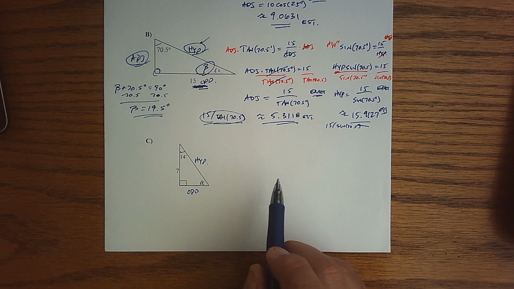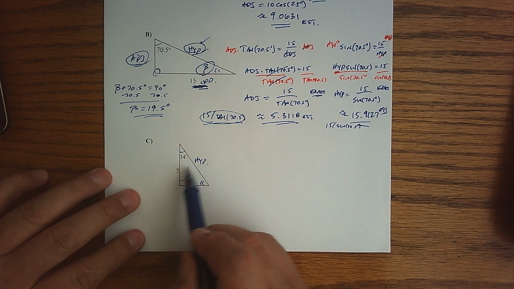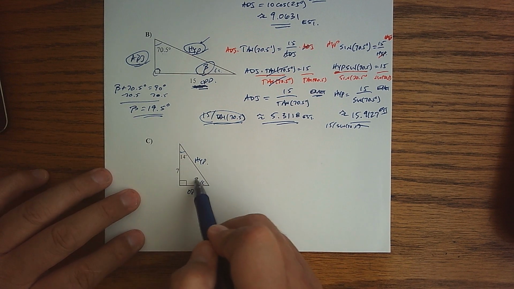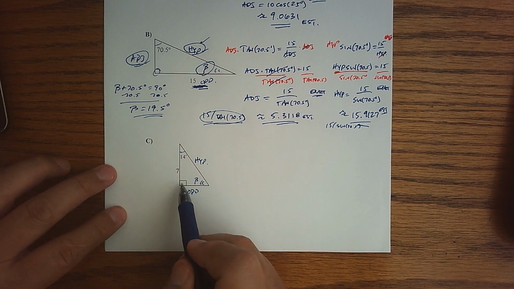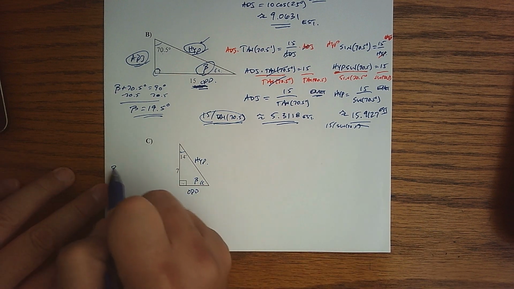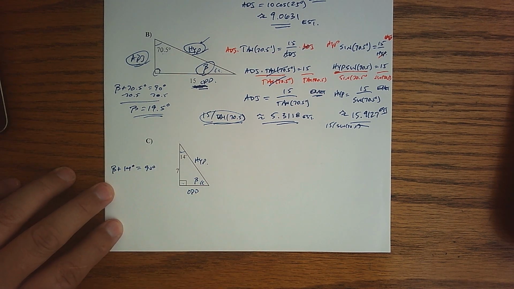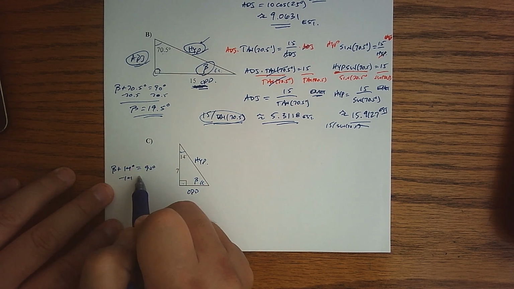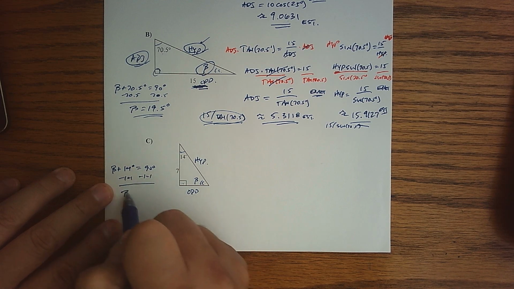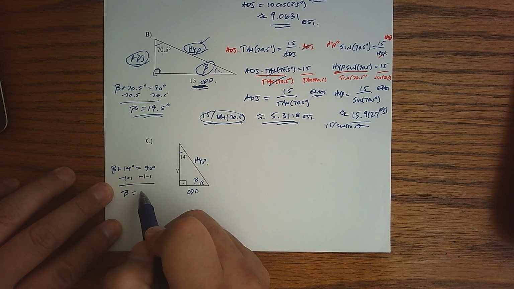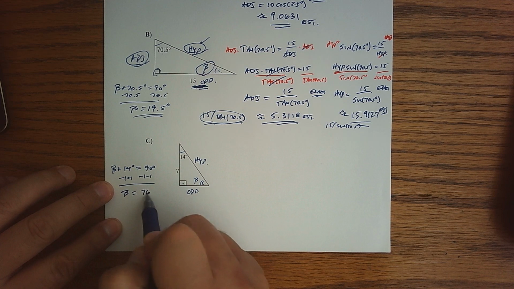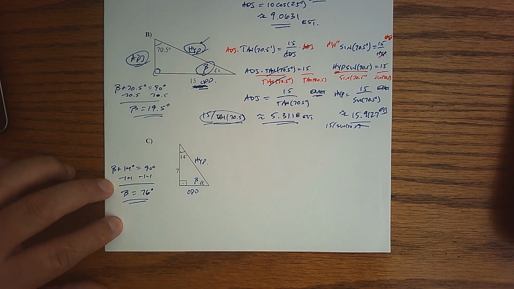So last but not least, we have this guy here. Again, let's call that beta. That's the easy one to find because we're talking about a 90-degree angle. Beta plus 14 degrees must equal 90. So subtracting 14 from both sides, right, beta, I believe, will end up being 76. Right, so beta is 76 degrees, so we've got beta.